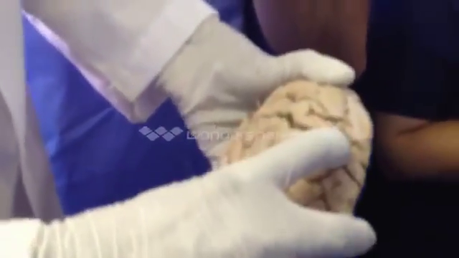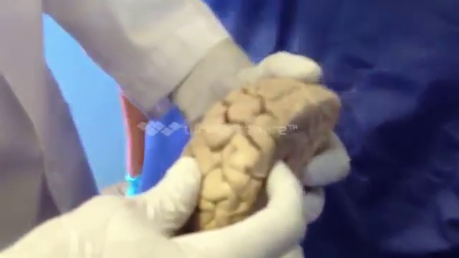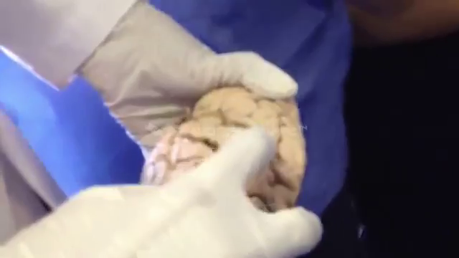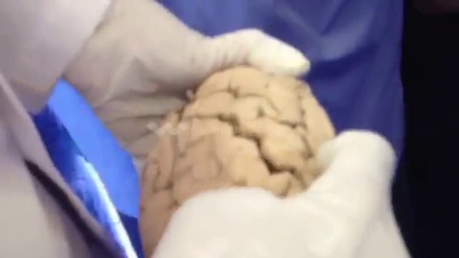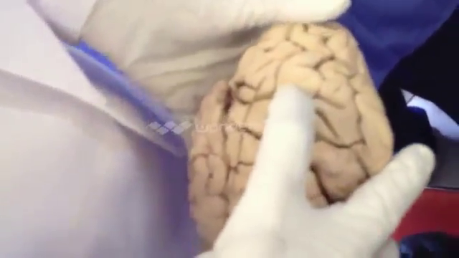Pre-central gyrus, primary motor cortex. And this is the paracentral lobule, the leg area. Just in front, this triangular area that you see here is the premotor cortex.